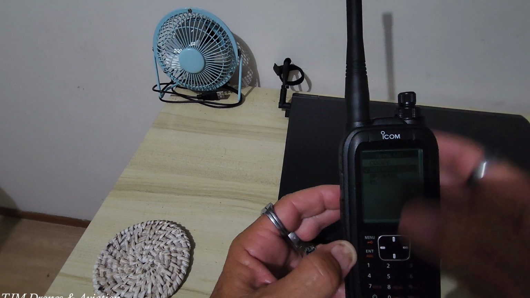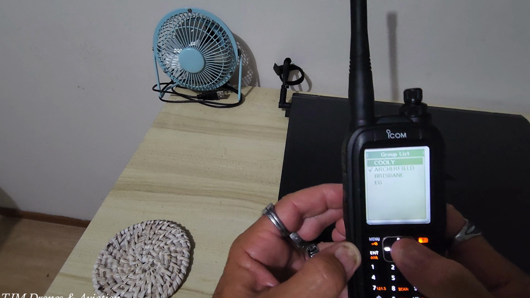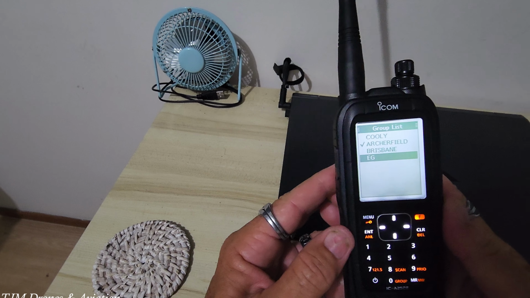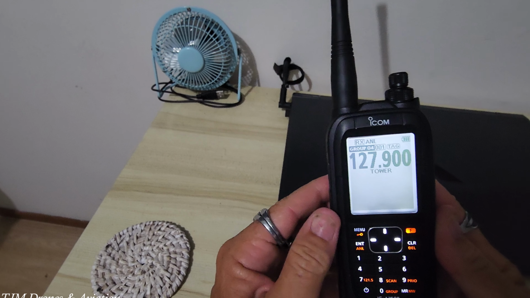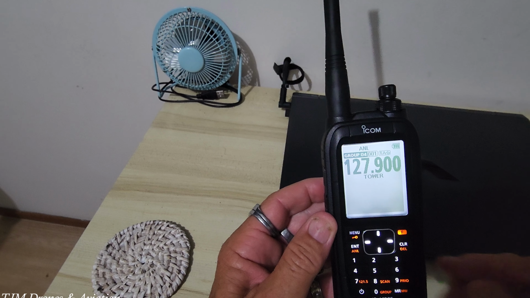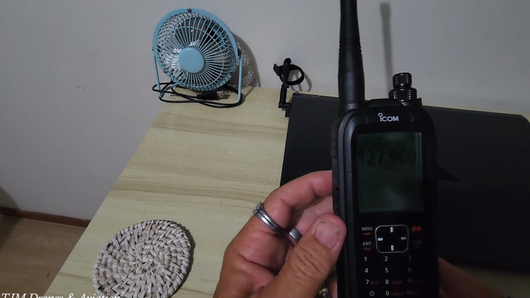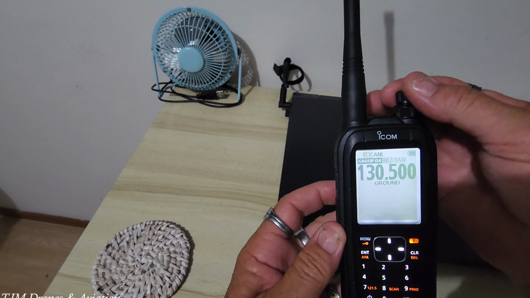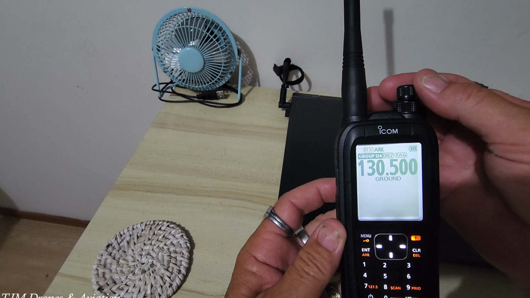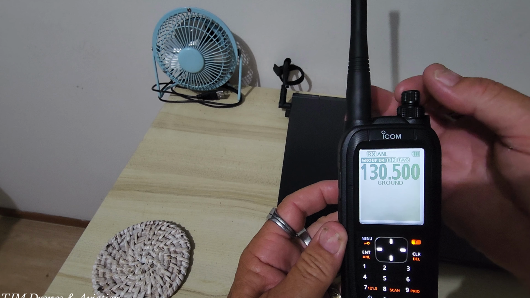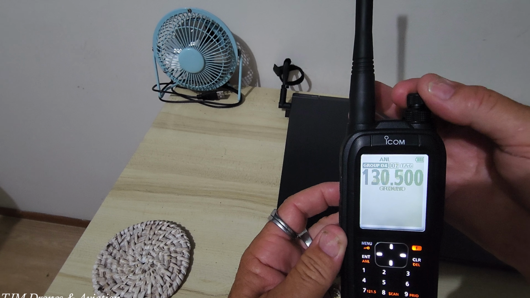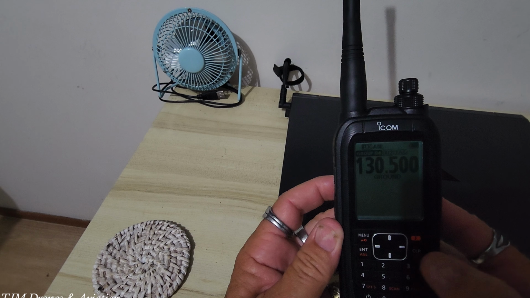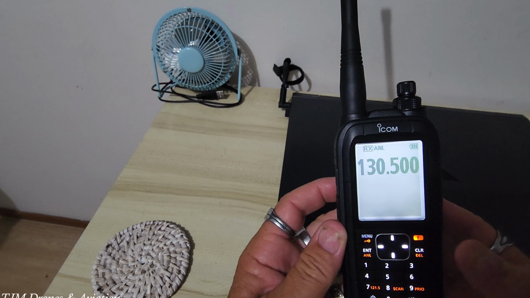So I've got up the top, Cooley, Archerfield, Brisbane, and example. So we press enter, for example. Now you can see I've named 127.9, that was the first frequency that I added and called it tower. Now the second one, 130.5, and I called it ground, and just by turning the top dial, it brings up the frequencies, and that is in group 4. So to get out of that, you just press clear.